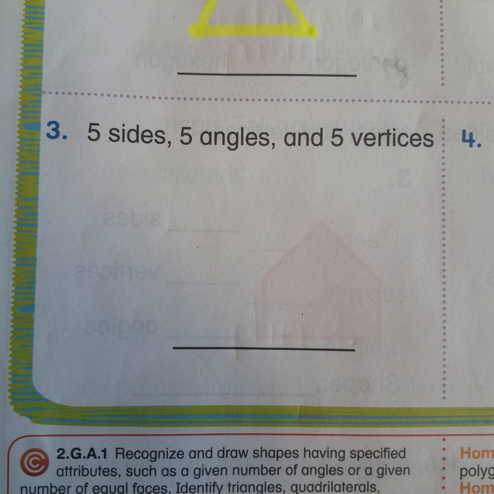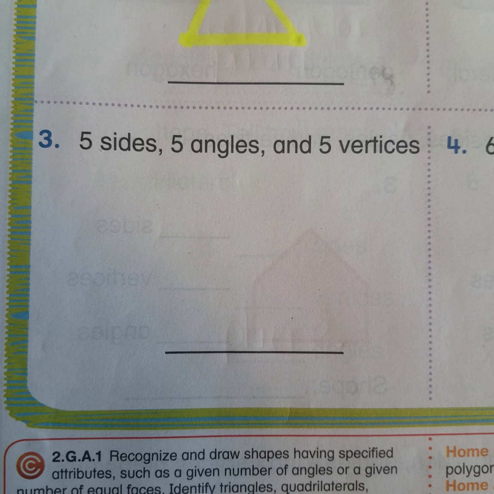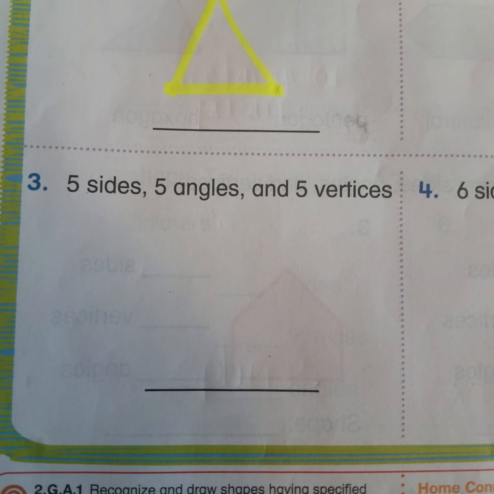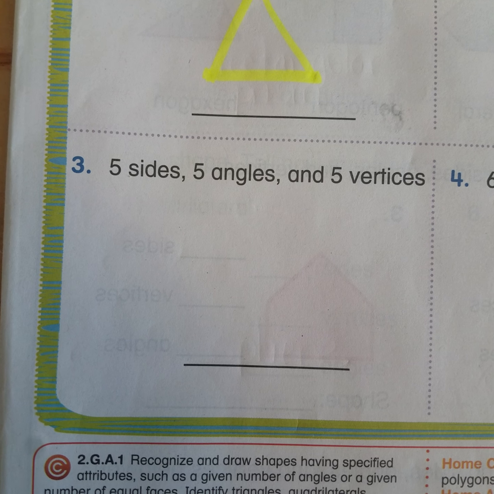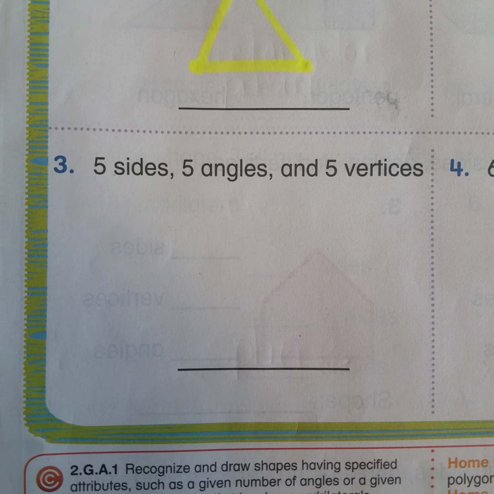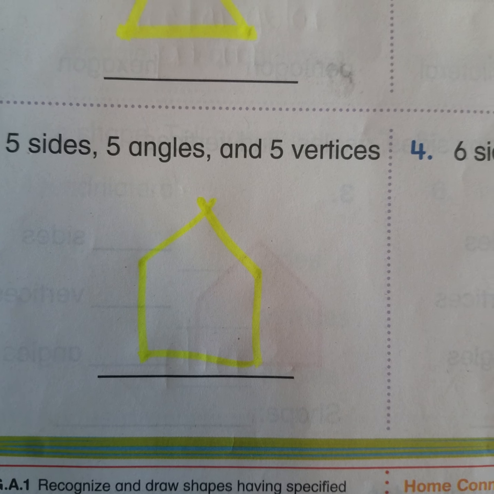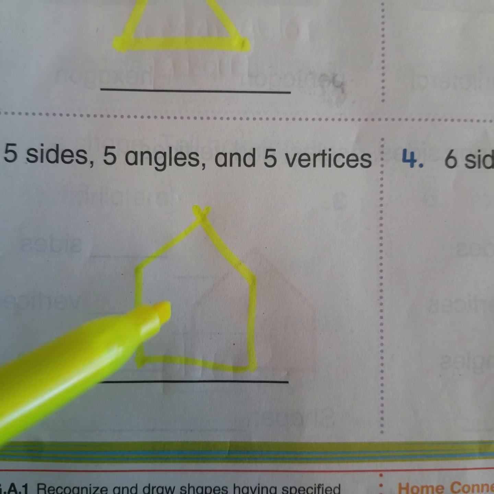Number 3, 5 sides, 5 angles, 5 vertices. This is a pentagon. I would think the easiest pentagon to draw is something that kind of looks like a house. Let me show you. See what I mean? My tracing friends might notice that they can kind of see the shadow of it on the other side.